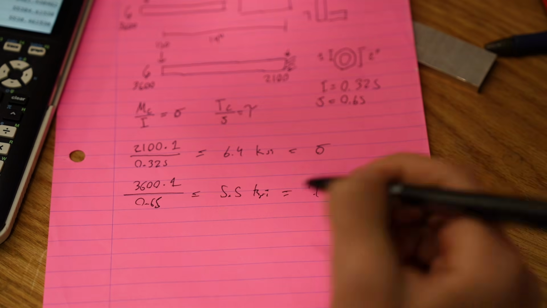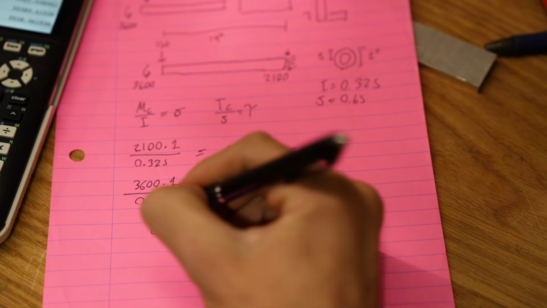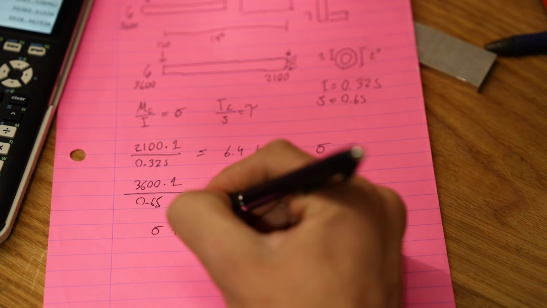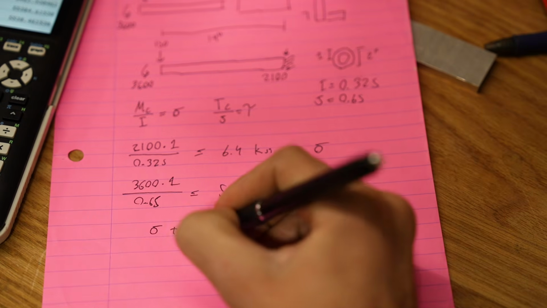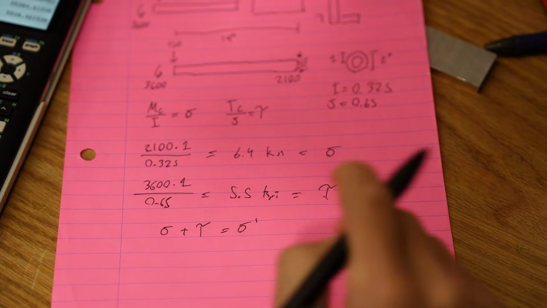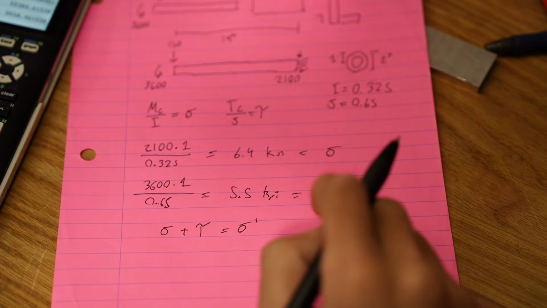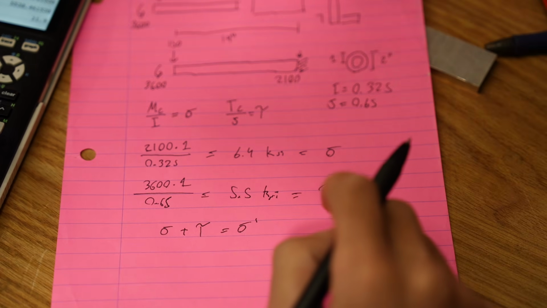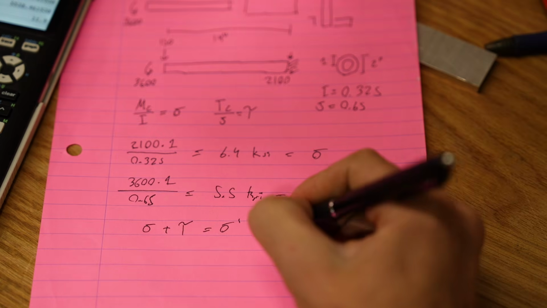So to find our equivalent stress state, we're going to add our normal and shear together. So normal plus shear gives us that sigma prime that we talked about earlier. So it's going to be 5.5 plus 6.4, and we're going to get 11.9.